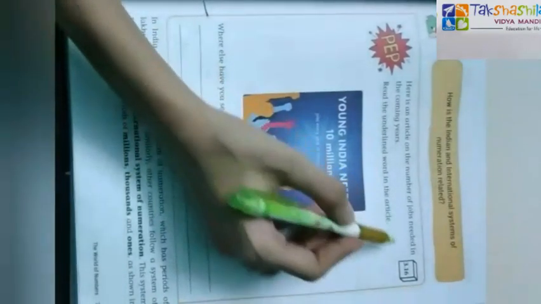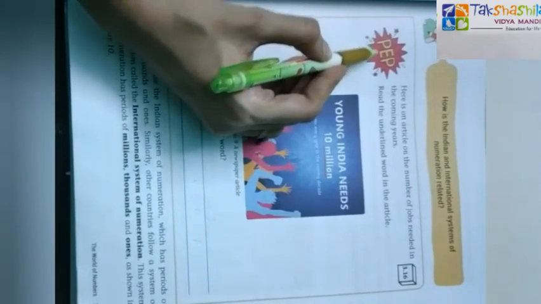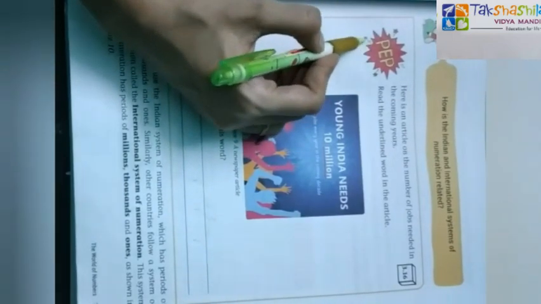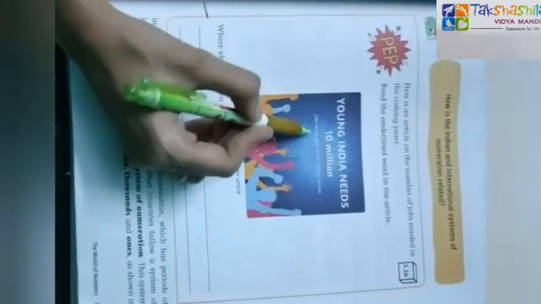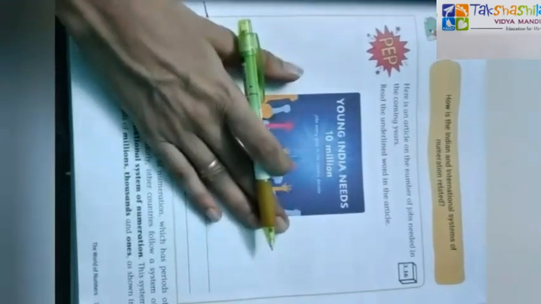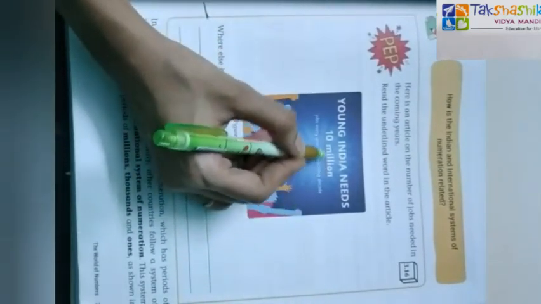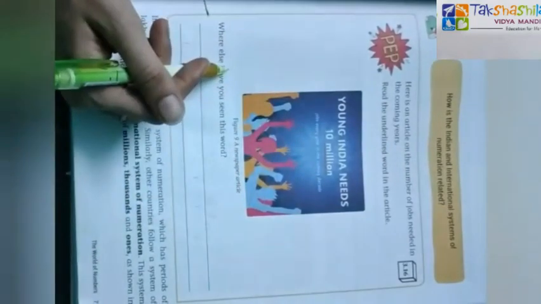So see here we are going to do 3.16 PEP, Preparatory Enrichment Program. It helps us to recall our previous classes. Now see here one article is given for you. Read out that Young India needs 10 million jobs every year in the coming decade. So in this article, the word underlined is million. So like this, where else have you seen this word? The word million you have seen in this article. Like this, where else have you seen it?